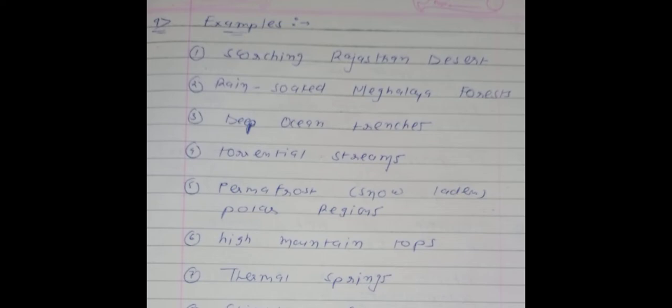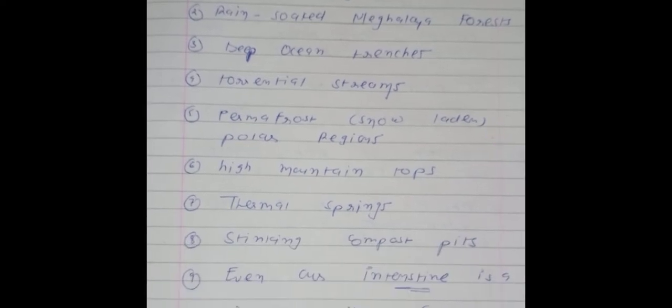Point number 1, scorching Rajasthan desert. See, it is one type of habitat, and so many organisms are living in all these habitats. Point number 2, rain-soaked Meghalaya forest. Third one, deep ocean tracks. Fourth one, torrential streams. Fifth one is about the permafrost, means snow, then polar region. Sixth one, high mountain tops. Then seventh one, thermal springs. Next one, shrinking compost pits.